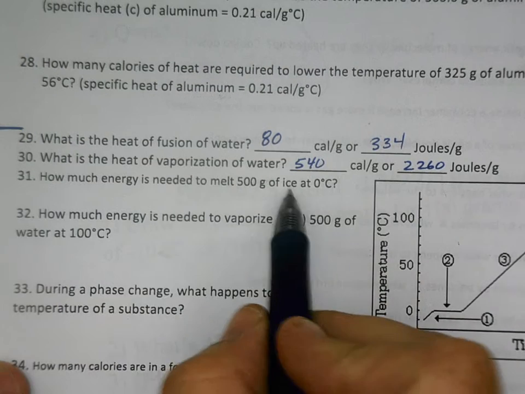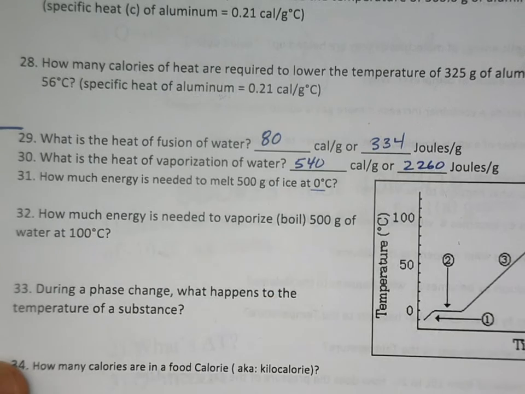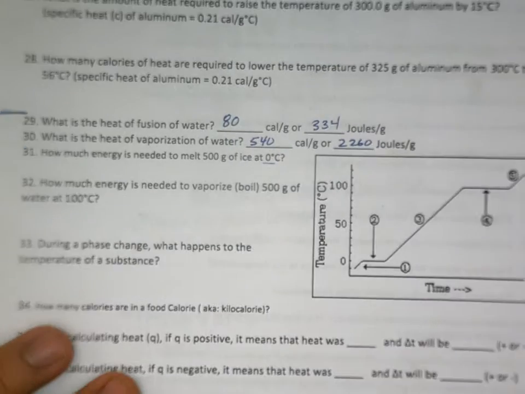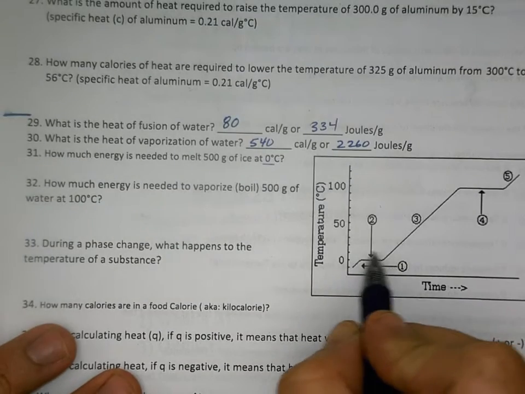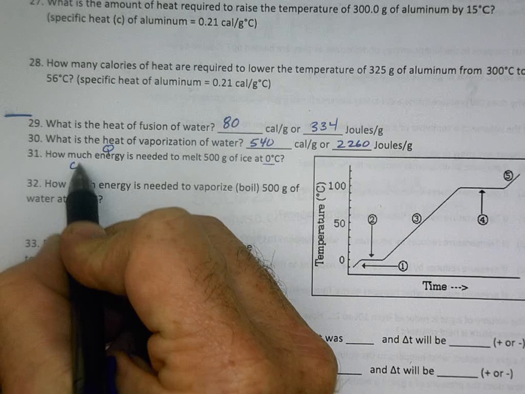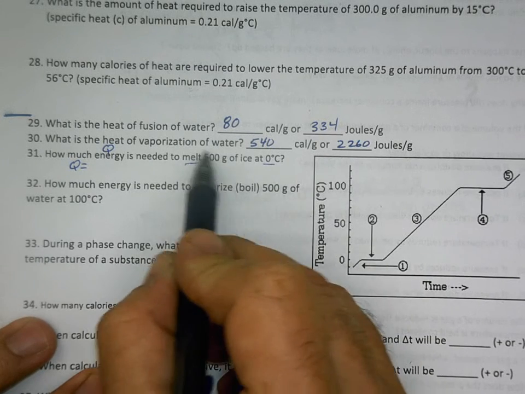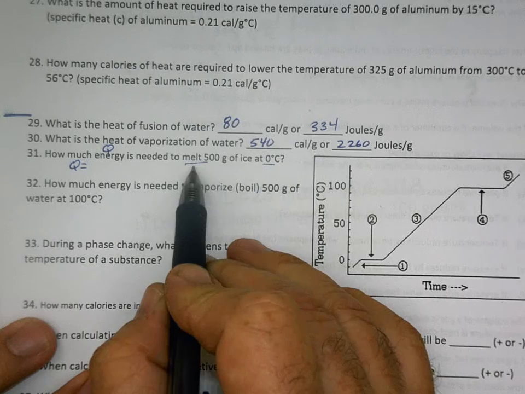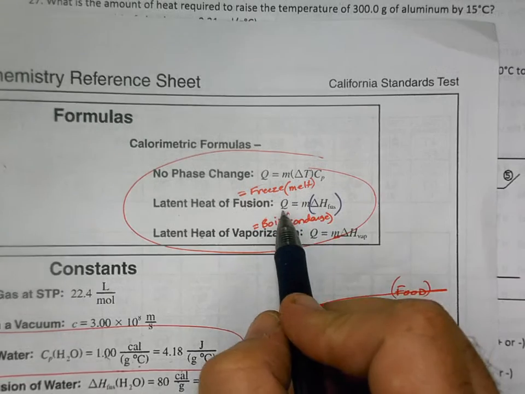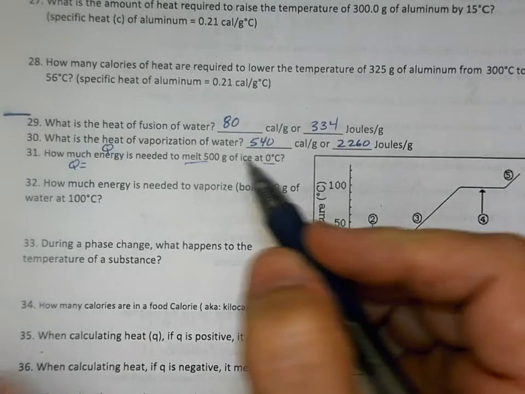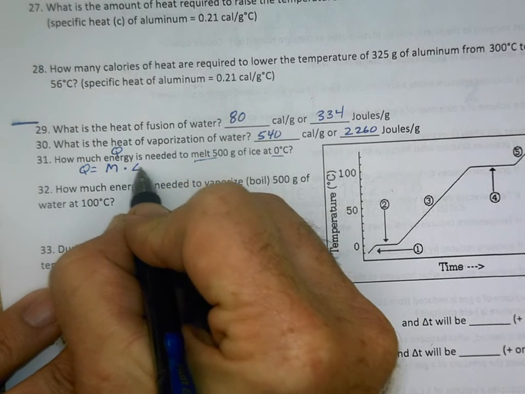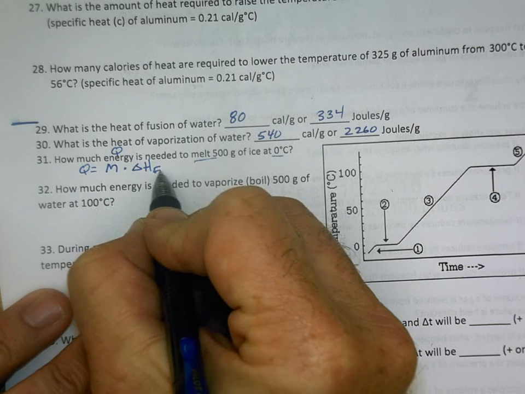How much energy is needed to melt 500 grams of ice at 0 degrees? When we're working on that, we're working on this first part right here. This is where freezing or melting occurs. So how much energy? We're looking for Q to melt. The opposite of melting is freezing. So we're going to need to use the equation for heat of fusion: Q equals mass times delta heat of fusion.